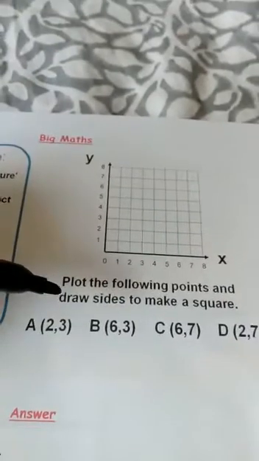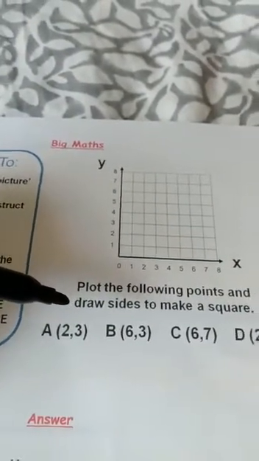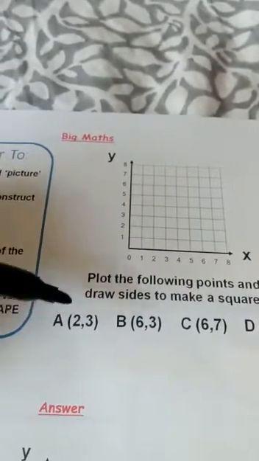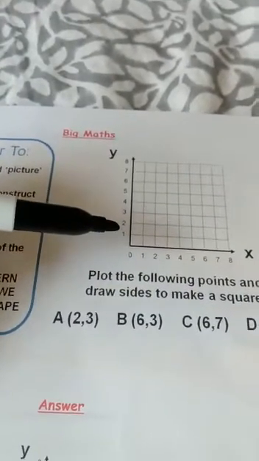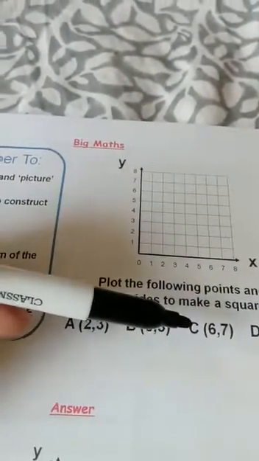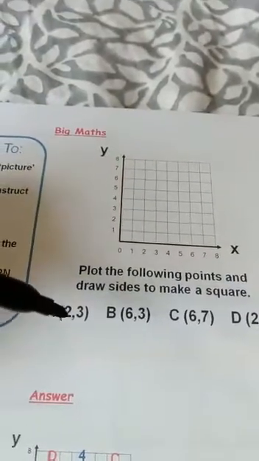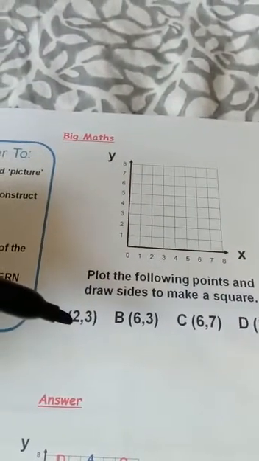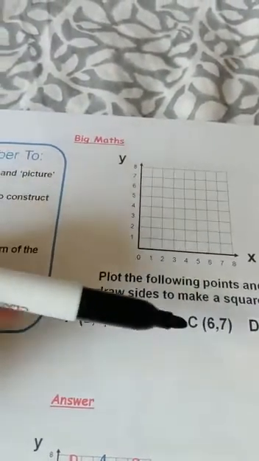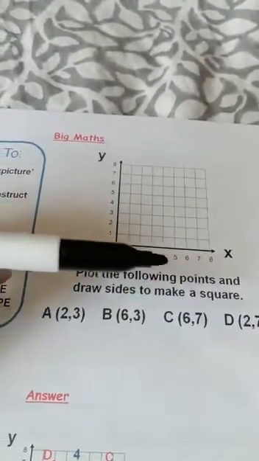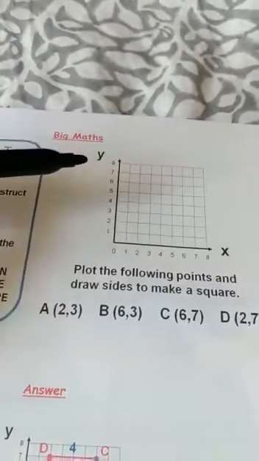So if you can plot the following points and draw sides to make a square, don't forget to use a ruler. So point A is 2, 3. Where would that be? B is 6, 3. C is 6, 7. And D is 2, 7. If you can remember that the first digit, which is 2, 6, 6 and 2, will be on the x-axis. Remember, x comes before y.